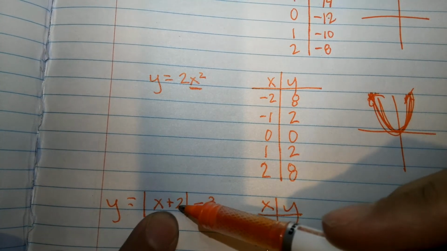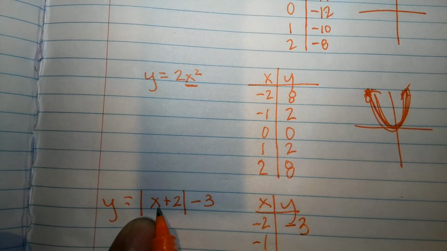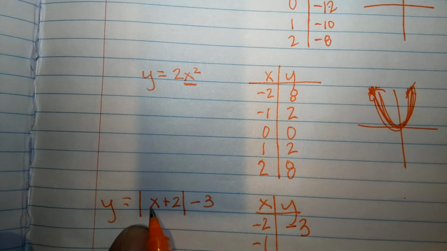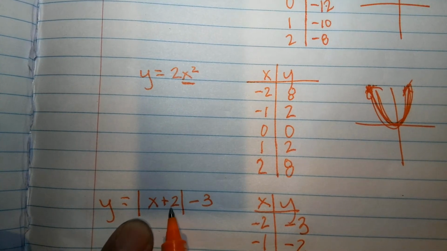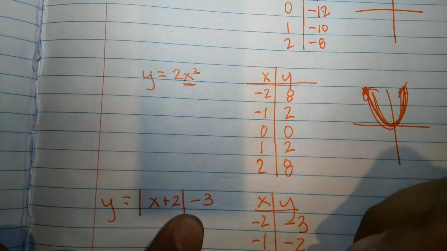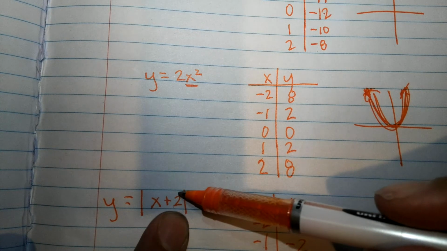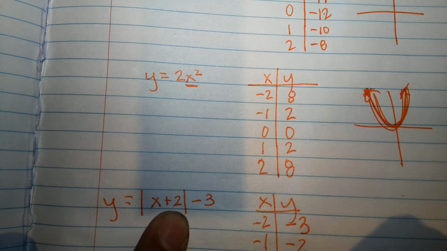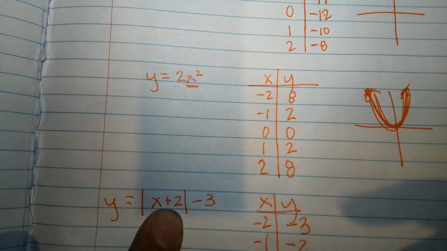-2 plus 2 is 0. The absolute value of 0 is 0. 0 minus 3 is -3. -1 plus 2 is 1. Absolute value of 1 is 1. 1 minus 3 is -2. 0 plus 2 is 2. Absolute value of that is 2. 2 minus 3 is -1. Okay, 1 plus 2 is 3. Absolute value of 3 is 3. 3 minus 3 is 0. 2 plus 2 is 4. Absolute value of 4 is 4. 4 minus 3 is 1.